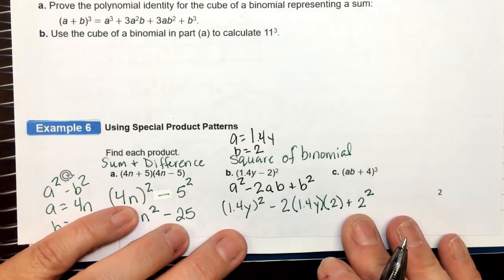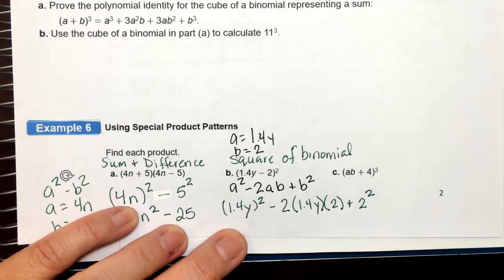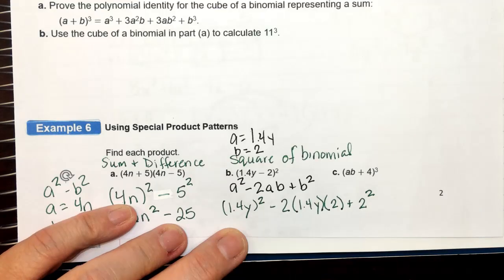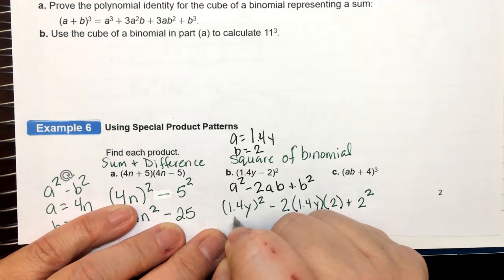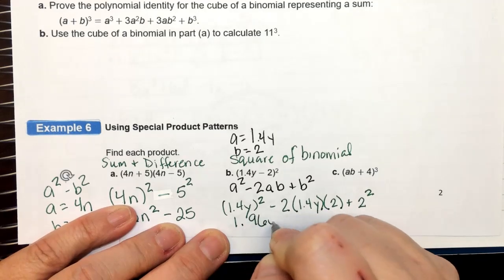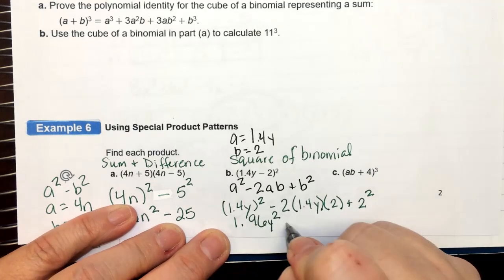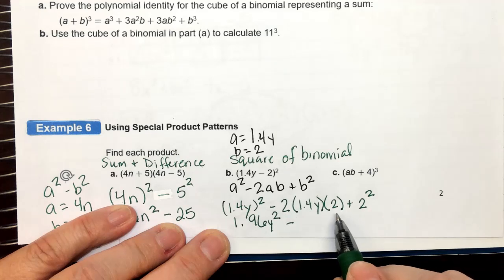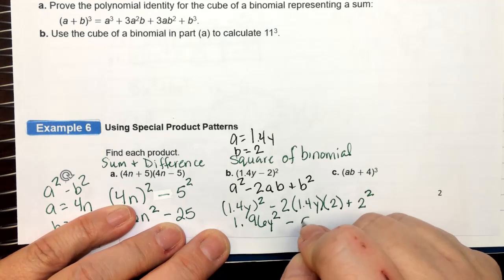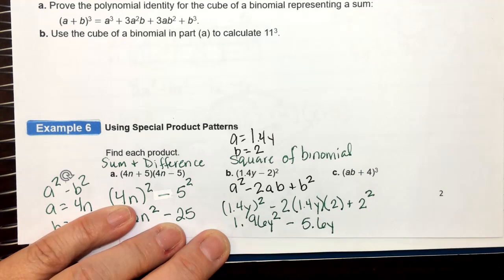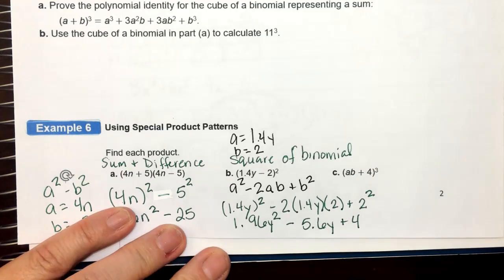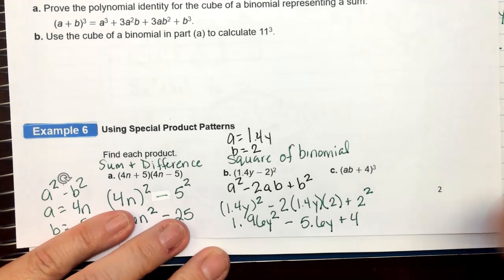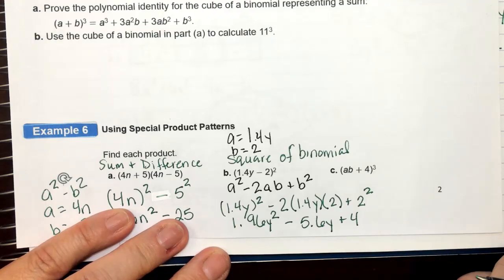And then we're just going to simplify it. If you put 1.4 squared into your calculator, you would get 1.96y squared minus, if you did 2 times 1.4 times 2, you would get 5.6y, and then 2 squared is 4, and then that's your answer. So it just makes you do less steps.